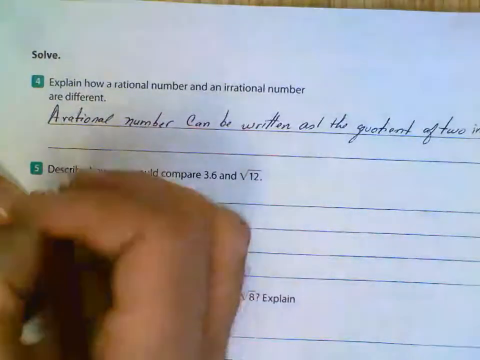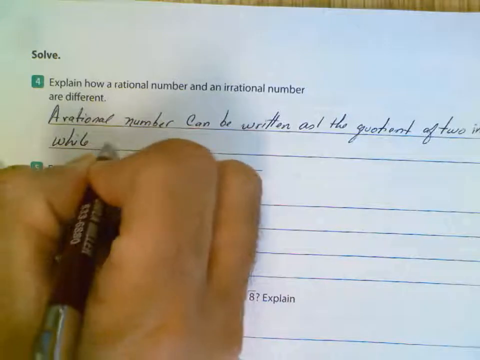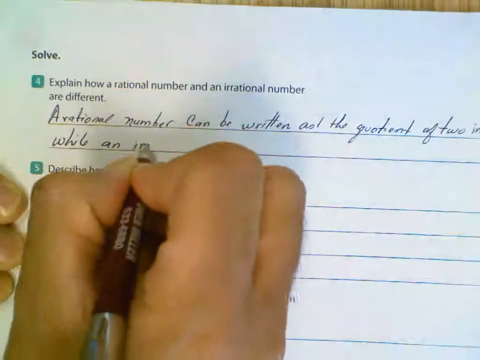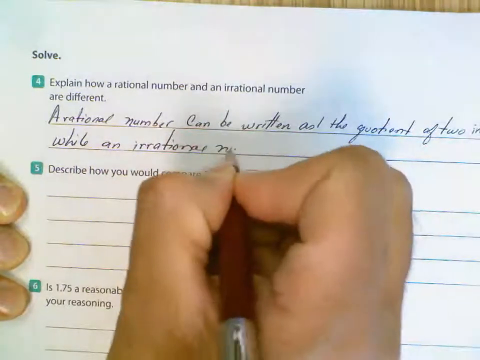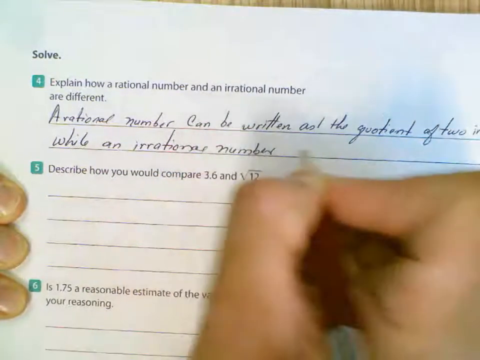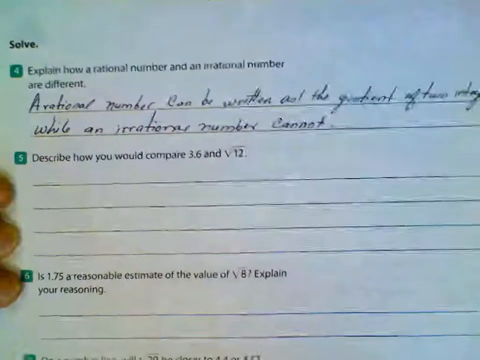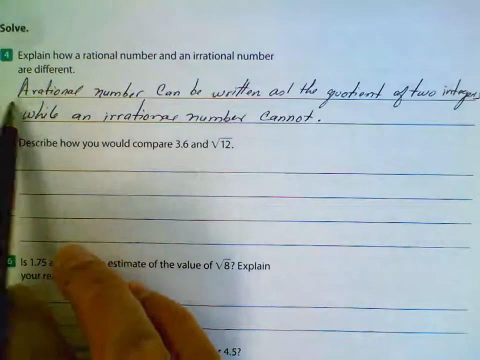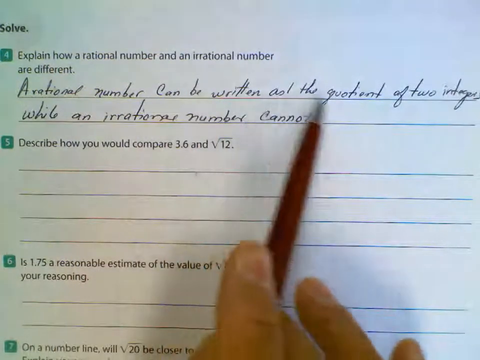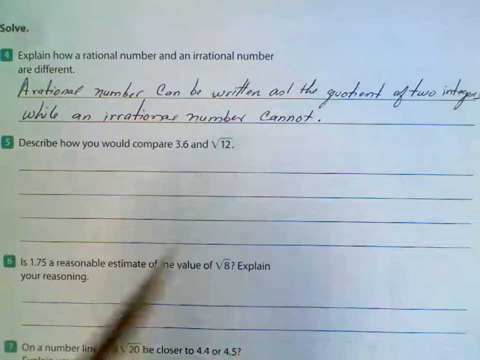And while an irrational number cannot. Okay, so that's something that you can explain. You can use your own words. In this case, I just decided that a rational number can be written as the quotient of two integers, while an irrational number cannot.